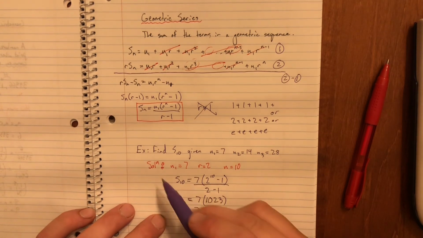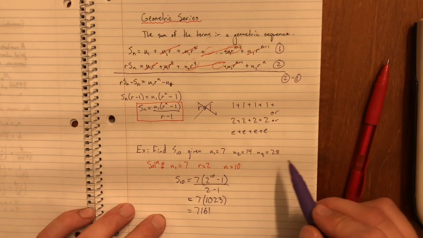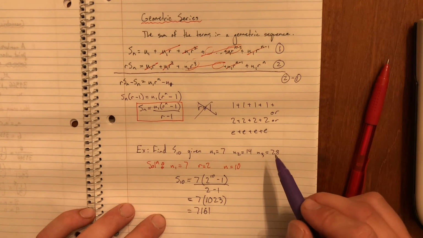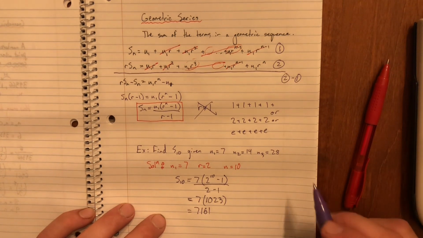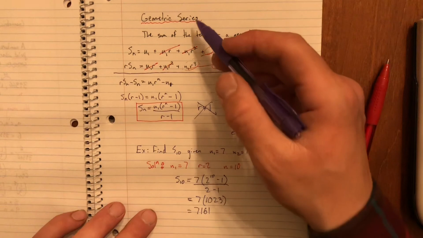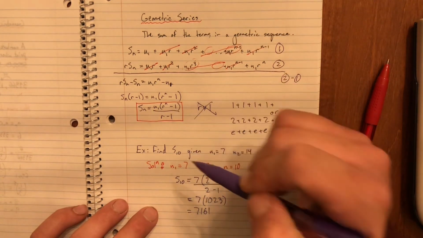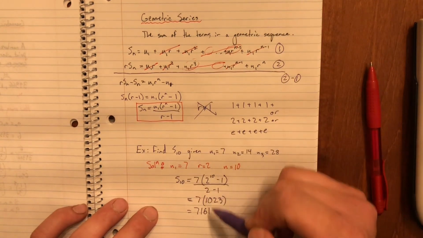And that would be the sum of the first 10 terms of this entire thing. So you can see that the next few terms are going to get quite large quite quickly. And that is the proof of the formula for the sum of a geometric series and using it in a particular example.